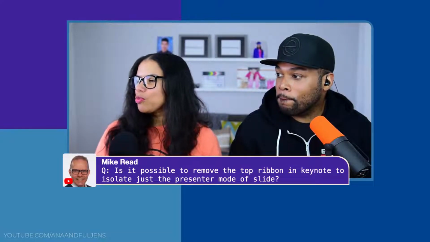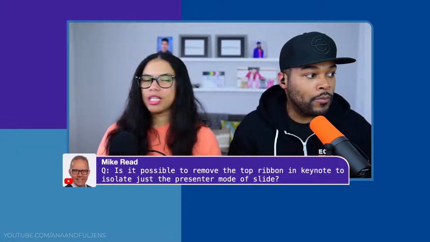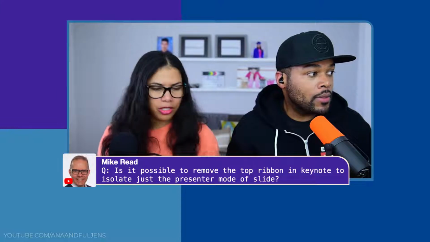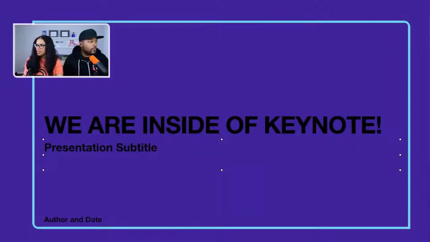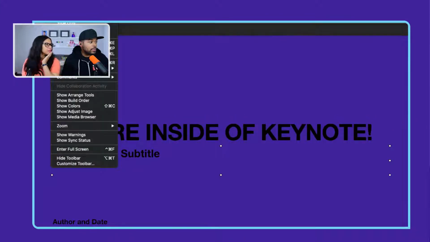Is it possible to remove the tab ribbon in Keynote to isolate just the presenter mode of the slide? Let's go to screen share. I believe so. You could just uncheck Navigator. No, that didn't do it. I haven't been in Keynote in a while. I've been in Ecamm all day.